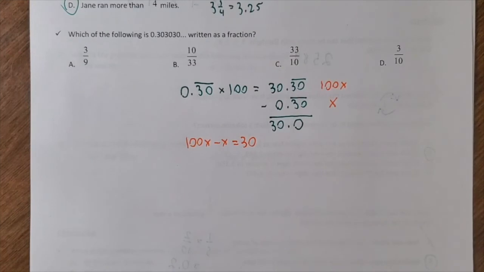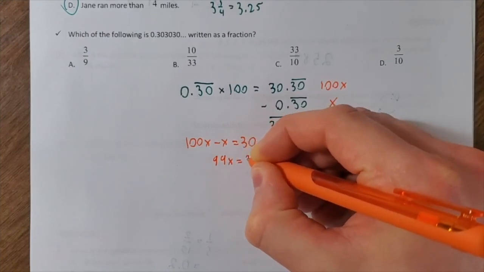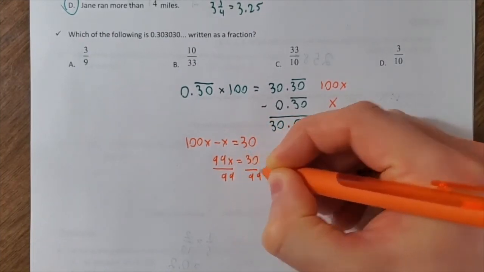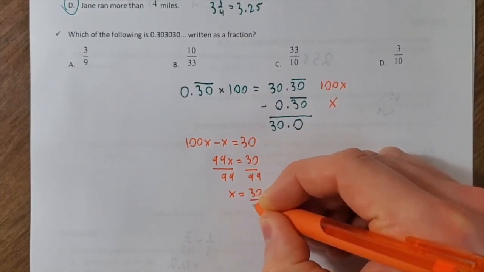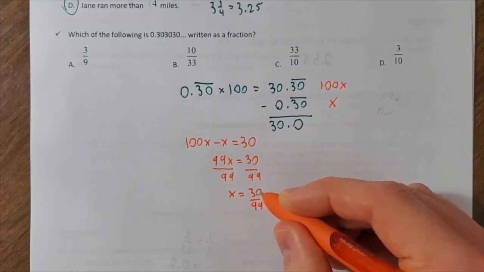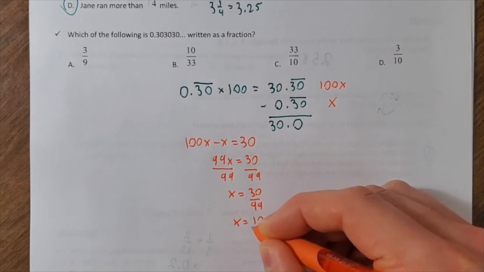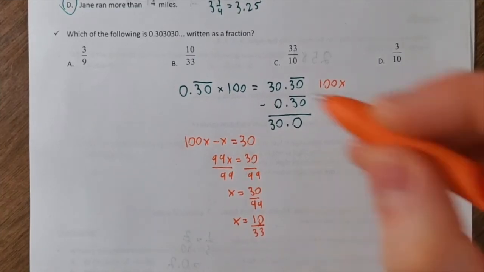Now we just have a simple algebraic expression that we can solve, and when we do, we'll get 99x is equal to 30. Now let's divide both sides by 99, which will get us x is equal to 30 over 99. And if we simplify this fraction here, these both have a 3 in common, so we can say x is equal to 10 over 33 just by dividing out that 3 and simplifying, which is letter choice B.